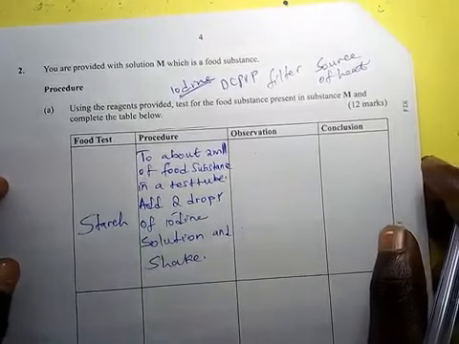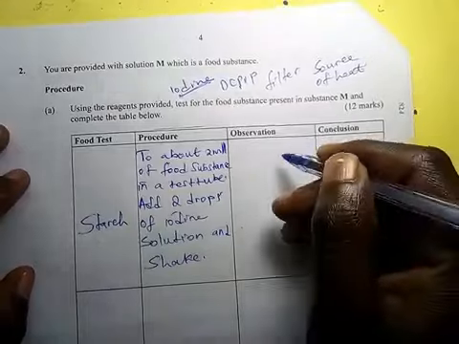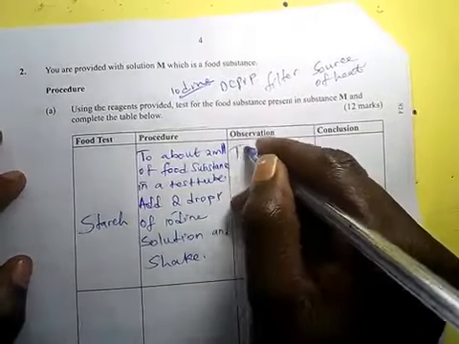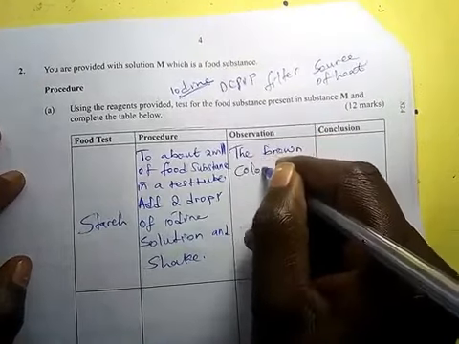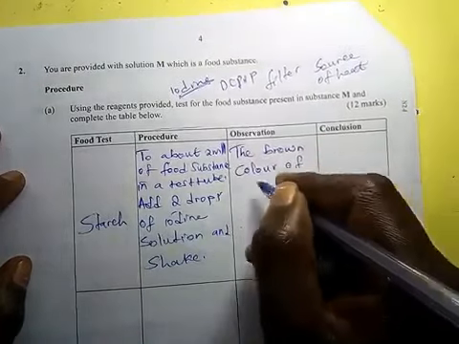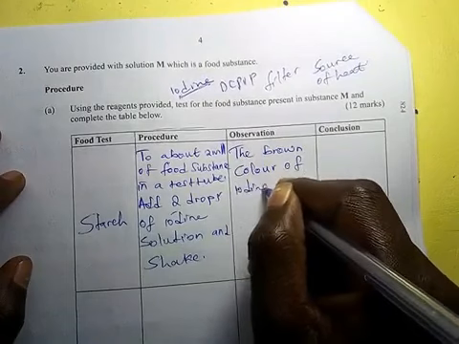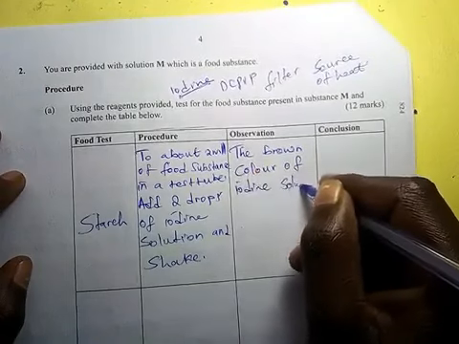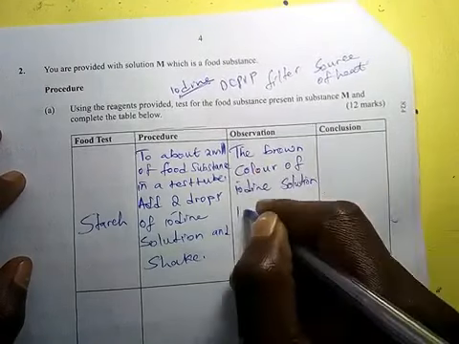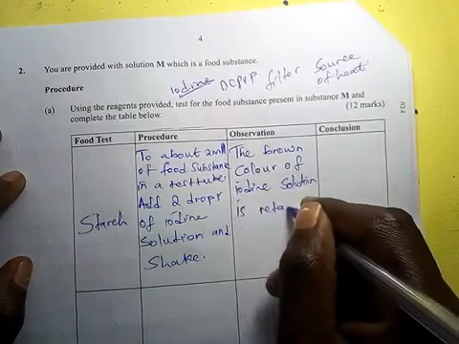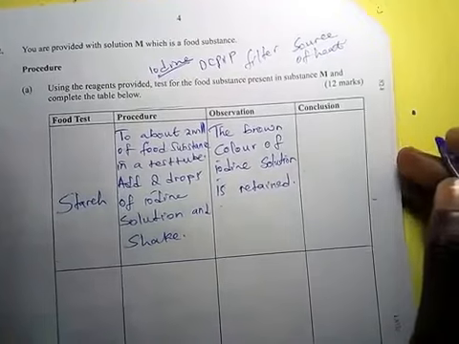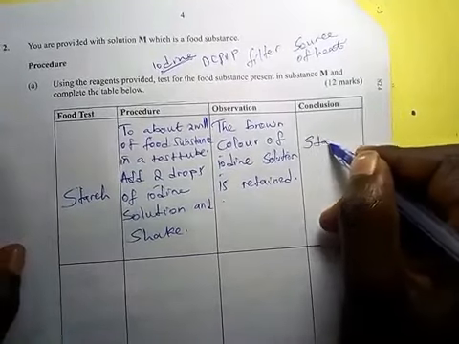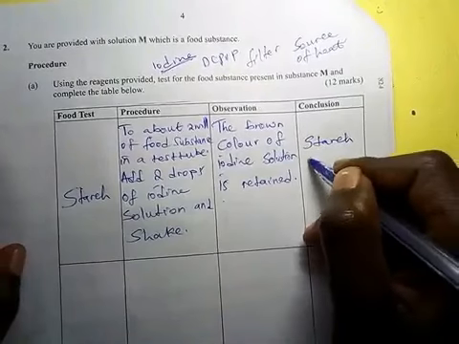Here the observation will be a brown color, the brown color of iodine solution is retained. Now automatically, starch is absent. Starch, conclusion, is absent.